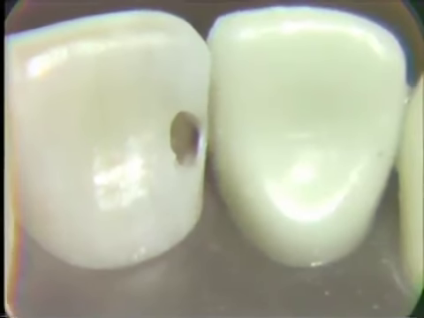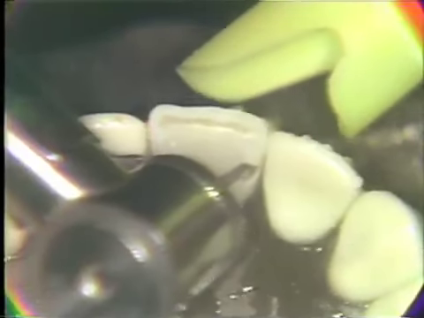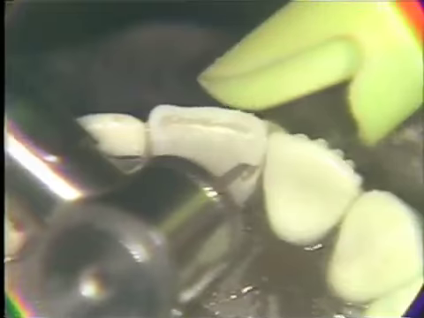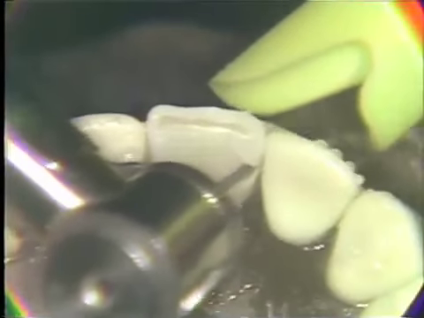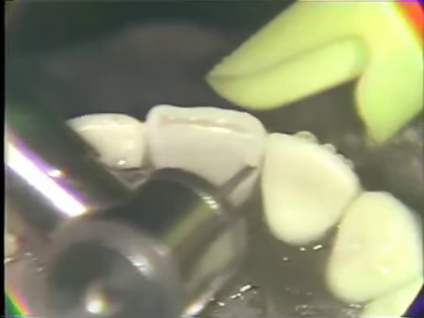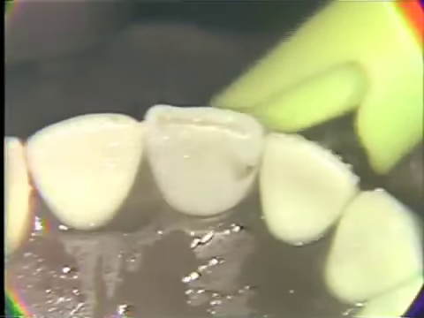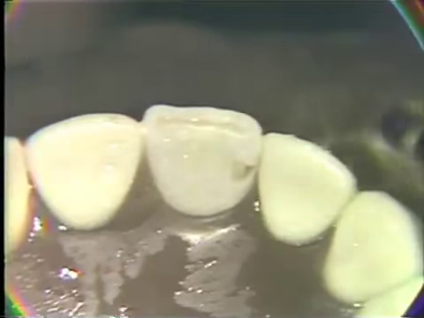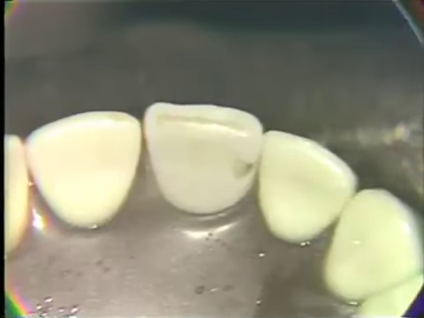So we'll carry out a bit more of the extension of the preparation. And stopping there and drying the area again.